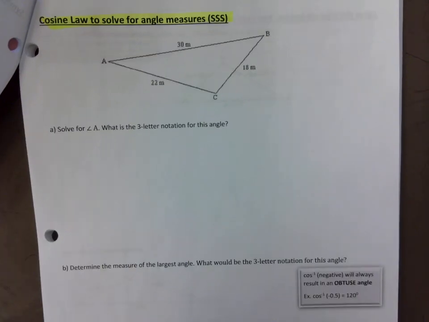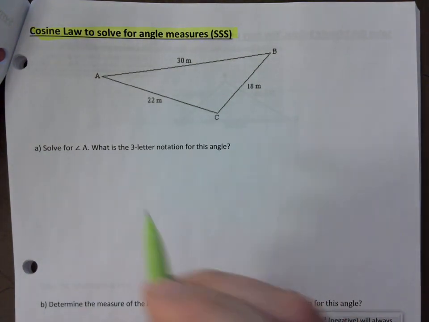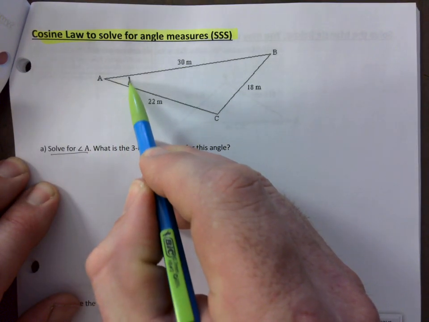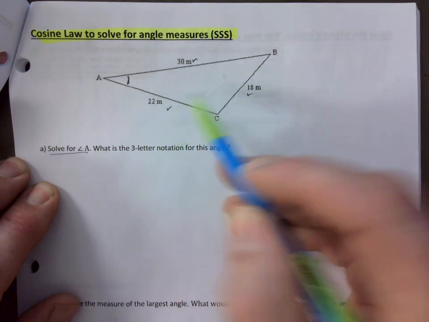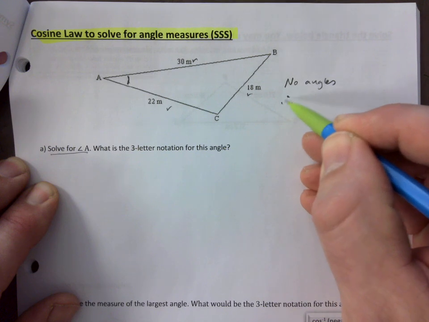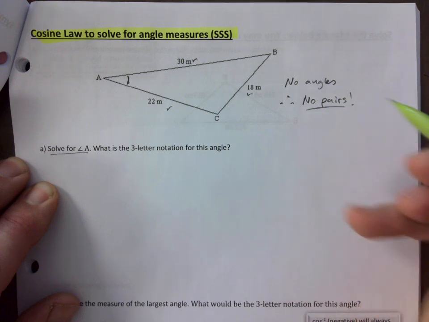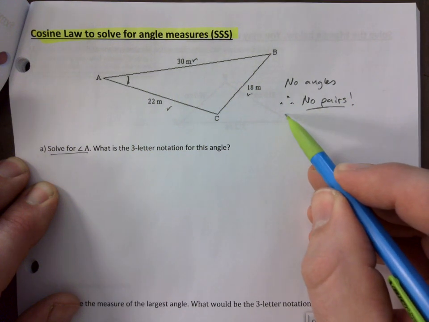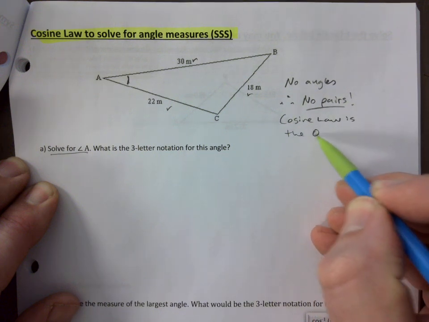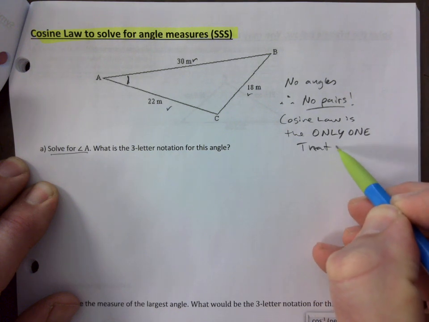So here we go. It's actually not that bad. You just got to be careful and resist the temptation to type it all in one shot. So solve for angle A. A is over here. We know that this is a side side side, no angles. Therefore, no pairs. There's no way to use sine law, so I have to use cosine law, the only one that works here.